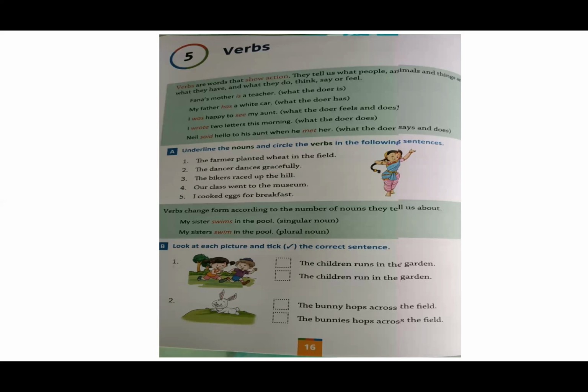Next, the dancer dances gracefully. Now, dancer is a noun. So you will underline it, and what will you circle? Dances, because she is dancing. So dances is showing action. Clear? Try to do the remaining three.